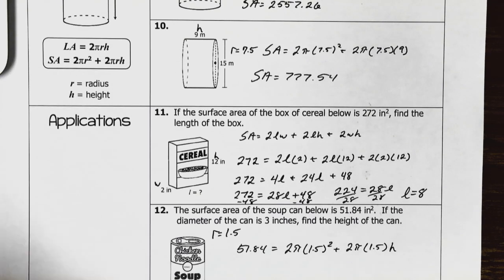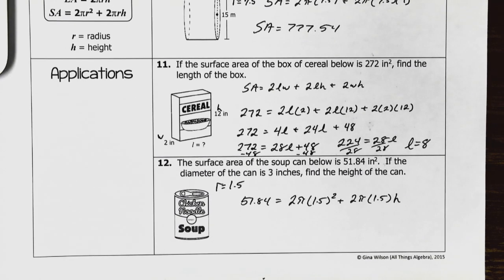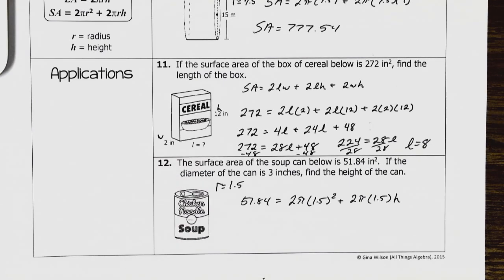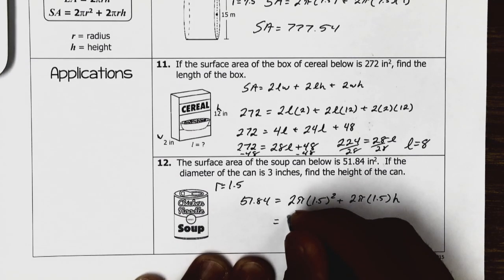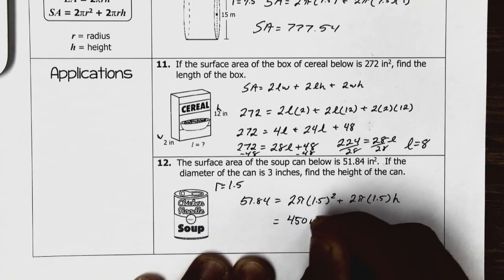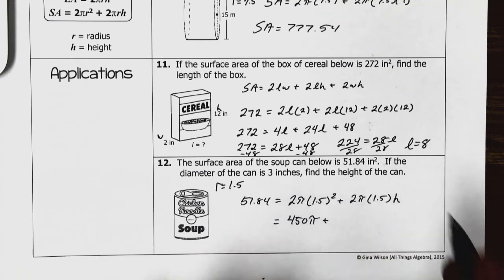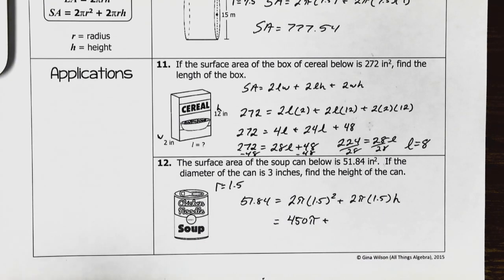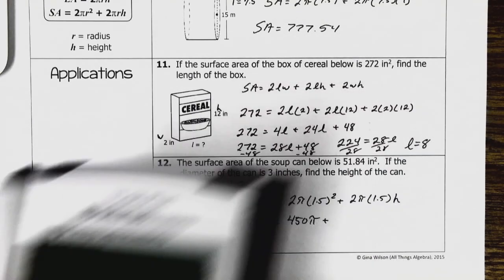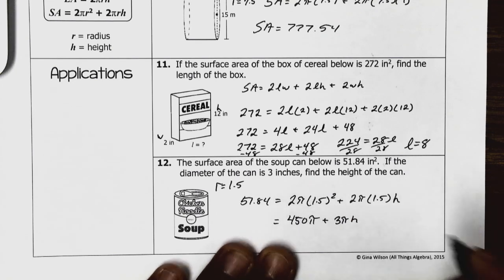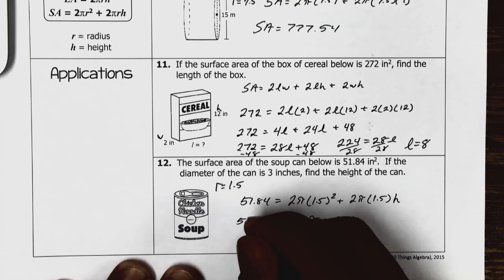I'm going to keep it in the form of pi so I don't mess up my rounding. So 2 times 1.5 squared, let me show you what I'm doing, that turns into 450. So this basically becomes 450 pi plus 2 pi times 1.5. If I just do 2 times 1.5, it gives me 3. So this turns into 3 pi, and then the h. So that equals 50.84.